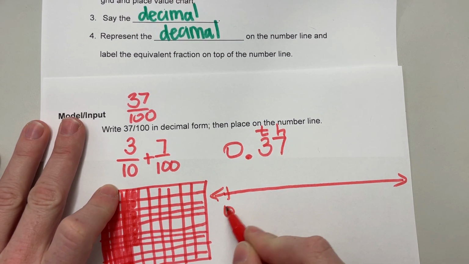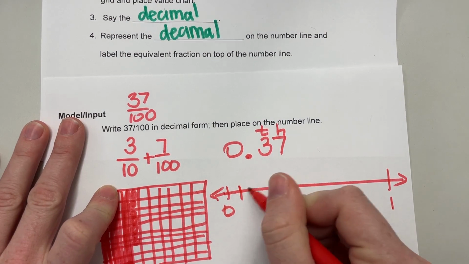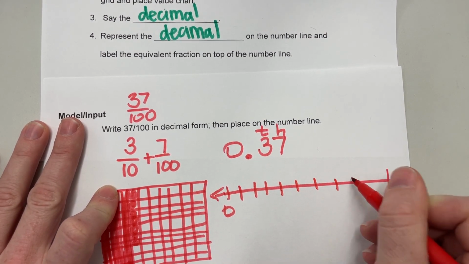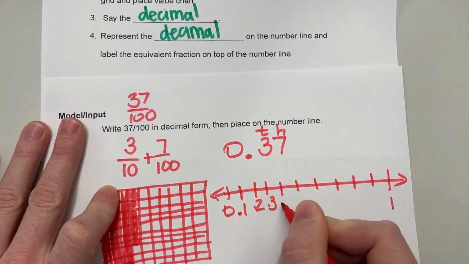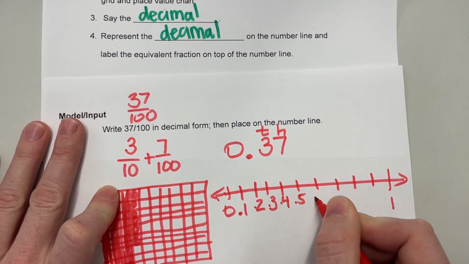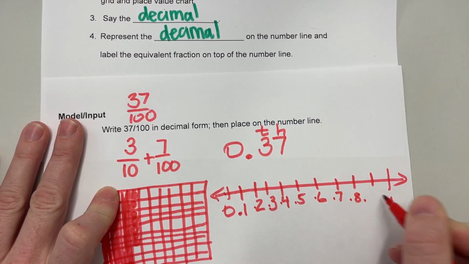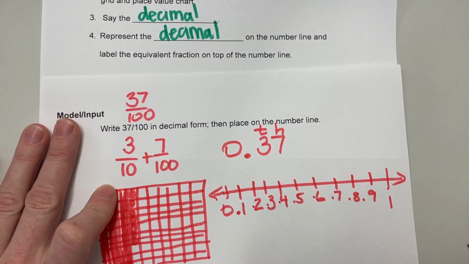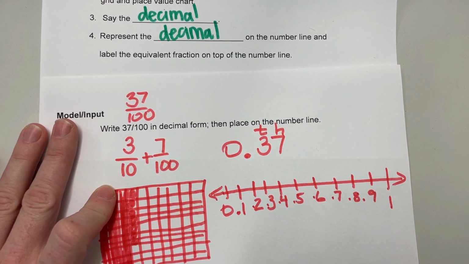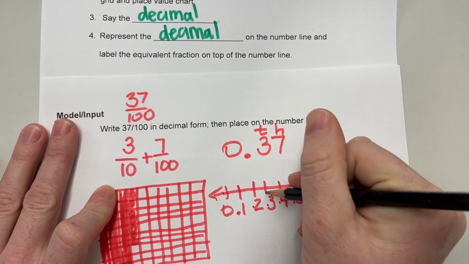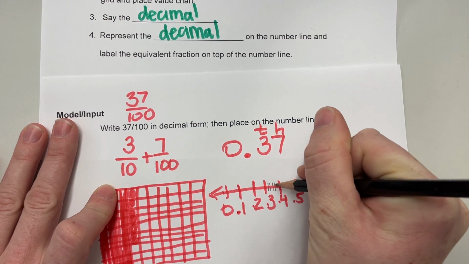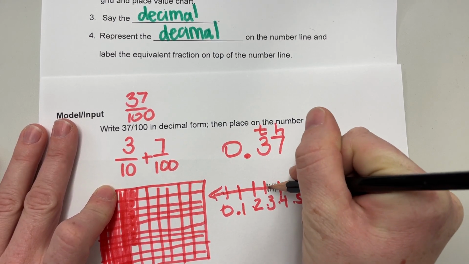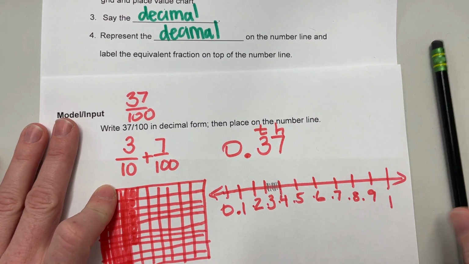So if I go from 0 to 1, 1, 2, 3, 4, 5, 6, 7, 8, 9, this is 1/10, 2/10, 3/10, 4/10, 5/10, 6/10, 7/10, 8/10, 9/10, and 1. I'm going to use my pencil again because I can get smaller. I'm just going to label 10 spots and 10 spaces. So 1, 2, 3, 4, 5, 6.